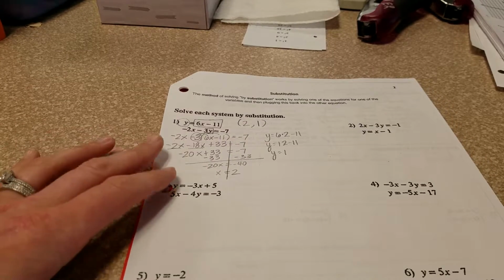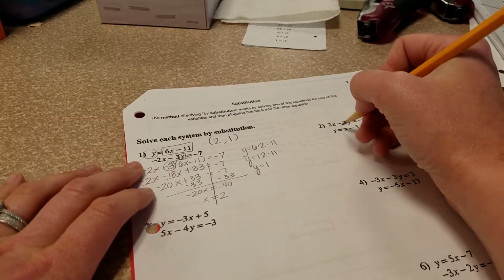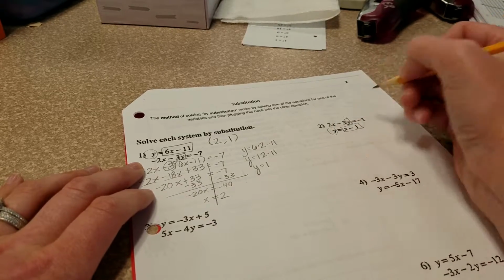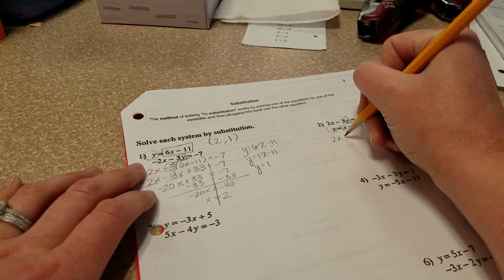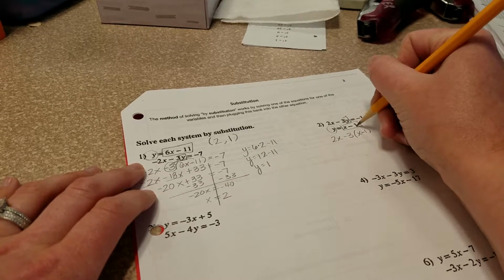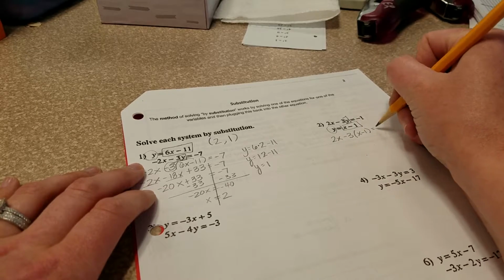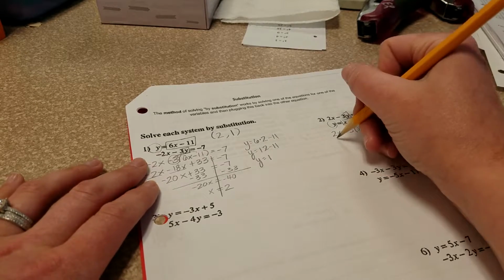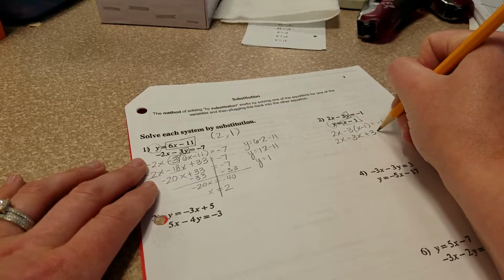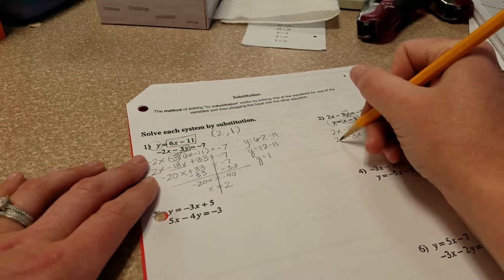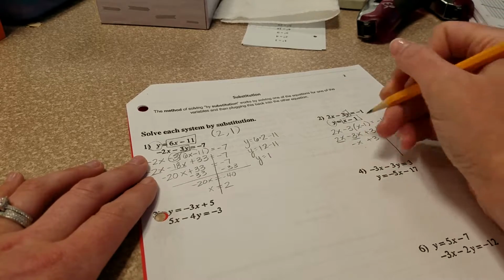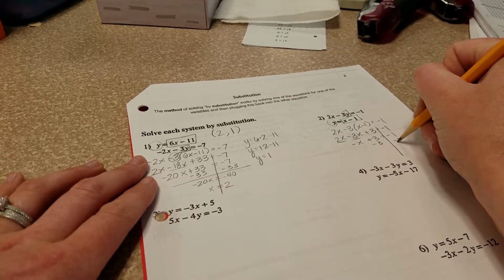Let's take a look at number 2 as well. We already have this one solved for y equals, so I'm going to go ahead and plug that into the other equation. 2x minus 3 times x minus 1. The x minus 1 goes in place of the y. It's substituted in for the y. Distribute your negative 3. Combine your like terms. Subtract the 3 from both sides.